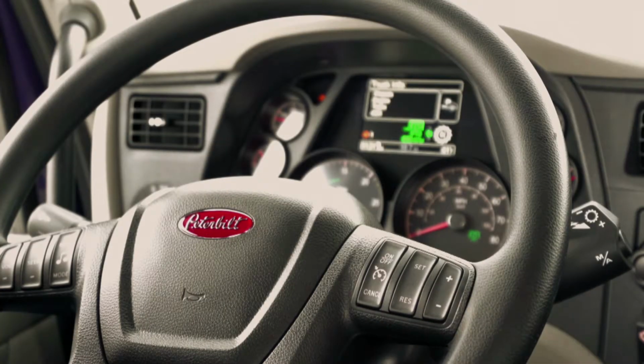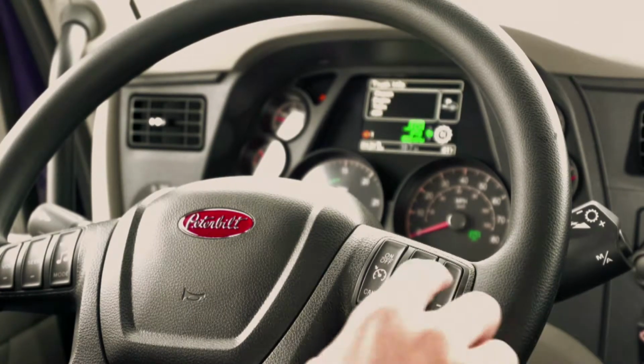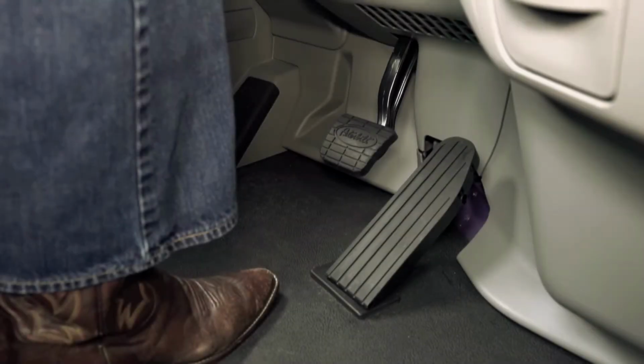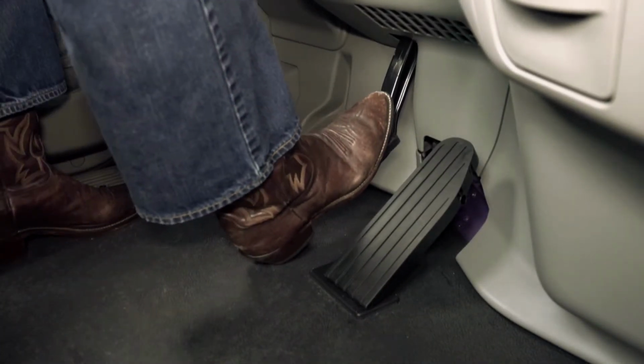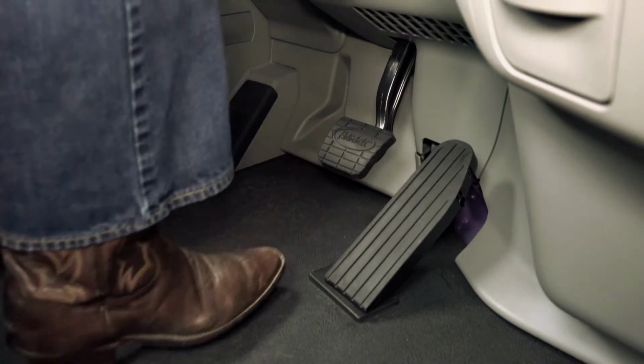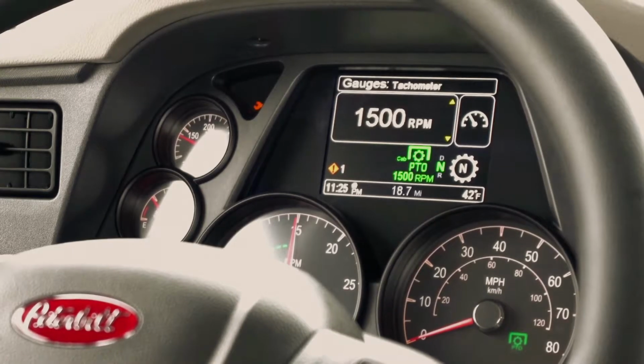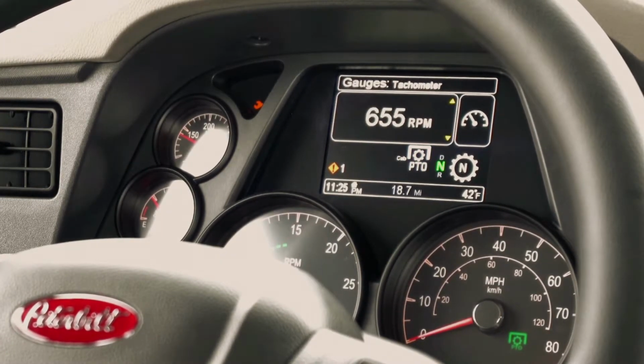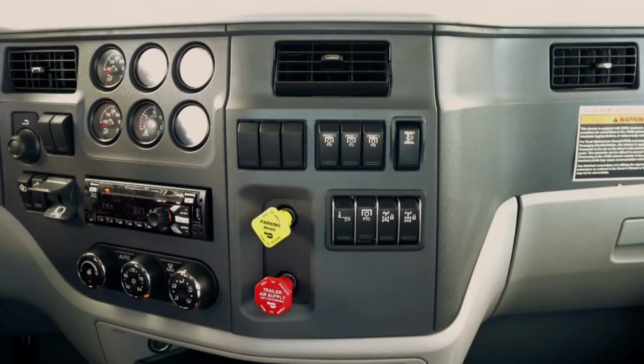To cancel PTO speed control, press the cruise control cancel button or activate a programmed interlock. In this case, we have programmed the service brake to cancel PTO speed control. When the PTO speed control is canceled, the PTO icon will return to white, indicating the truck's PTO speed controls are enabled but not active. More information on interlocks will be covered in the next video.